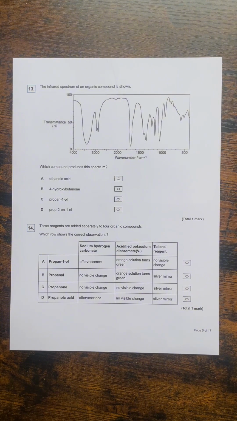Again, the question I'm thinking of, there are two alcohols that we could draw which fit the NMR data. However, the information about the acidified potassium dichromate that we've added going from orange to green tells us that it has to be the primary or the secondary alcohol, not the tertiary one, for example.